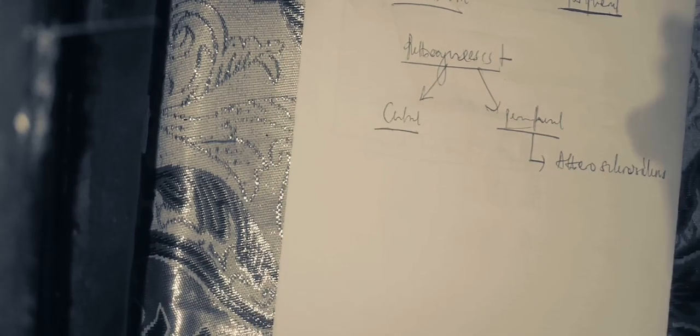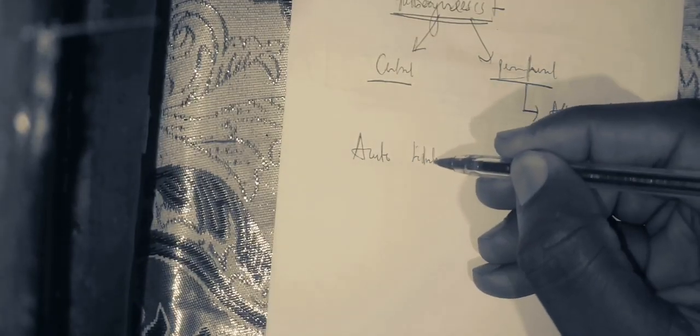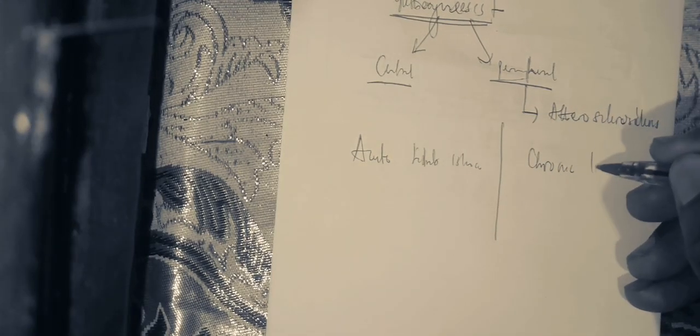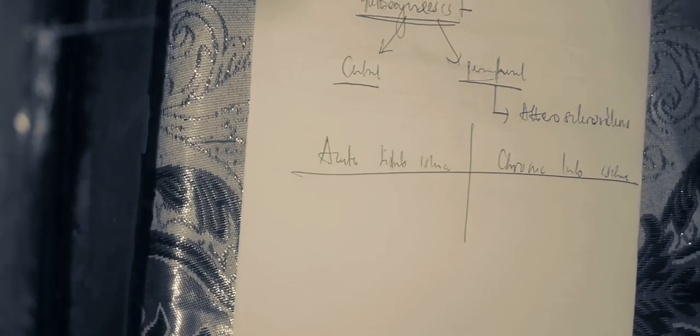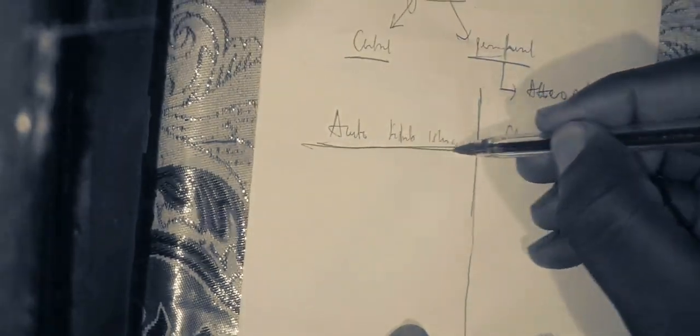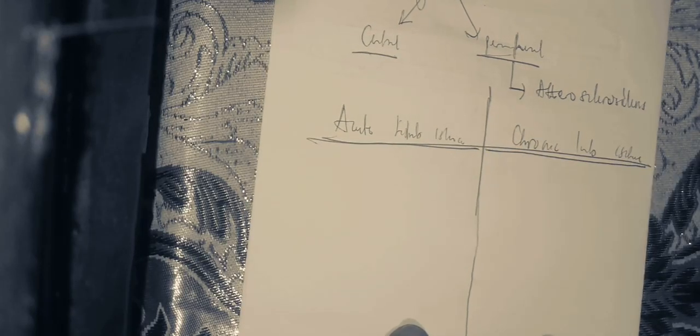Is it clear? And now we need to know that, still under the pathogenesis of arterial obstruction, we have what is called acute limb ischemia, and we have what is called chronic limb ischemia. Is it clear? So those are two different major things in arterial obstruction. When you are speaking about arterial obstruction, you must distinguish between acute limb ischemia and chronic limb ischemia, still under the mechanism of the arterial obstruction.